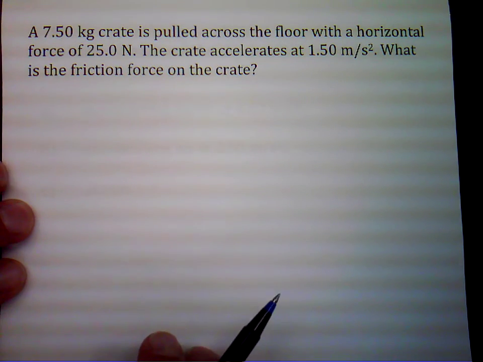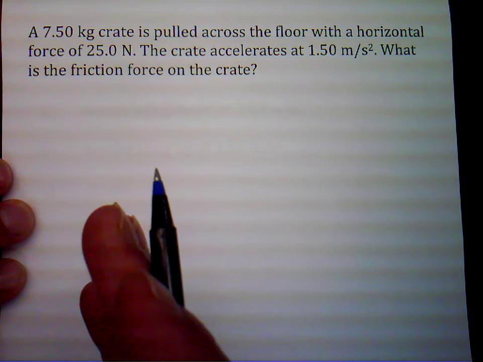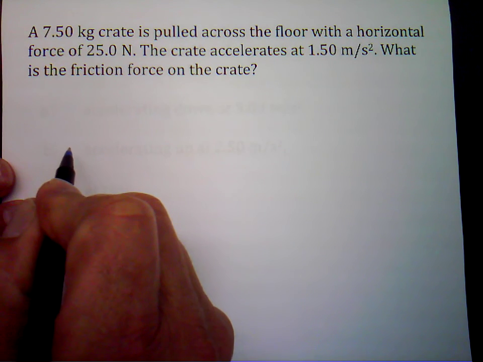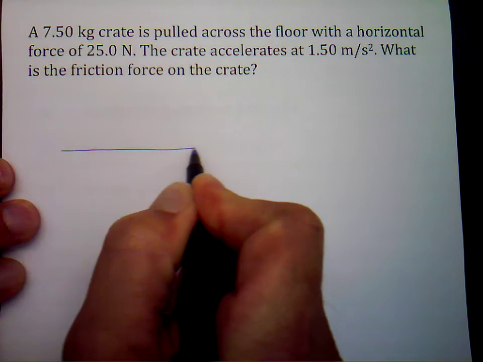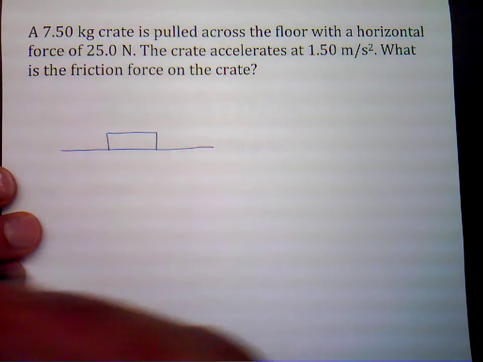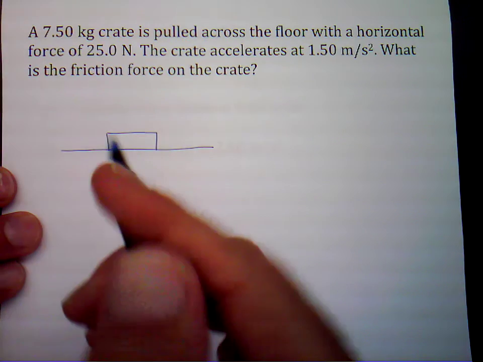The first thing we do when solving problems is identify all the information that's given, and diagrams are an excellent way to help identify this information. So what we have is a crate that's on the floor. So this is the crate, our diagram. We identify all the forces that are acting on it, which is a free body diagram.